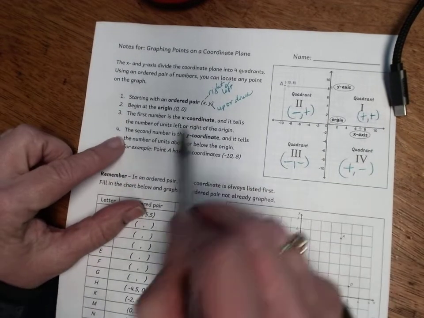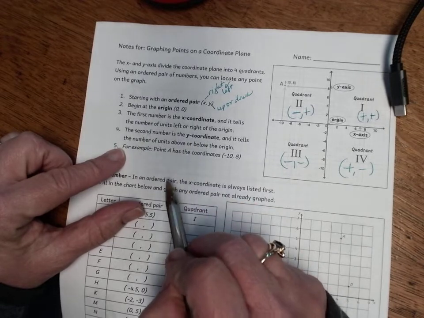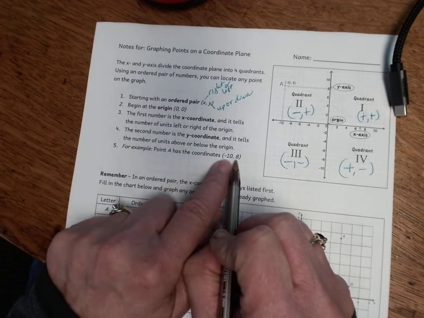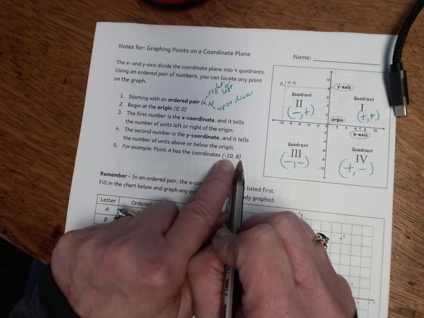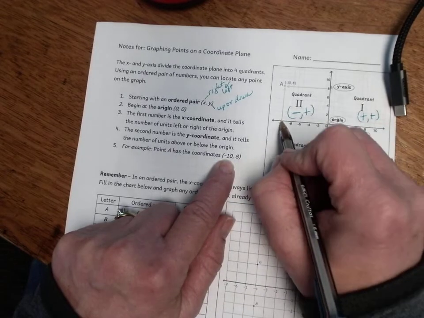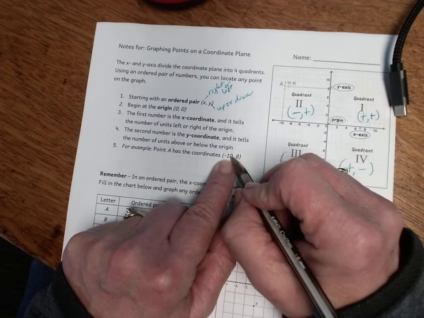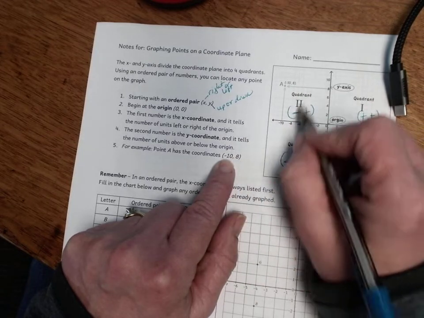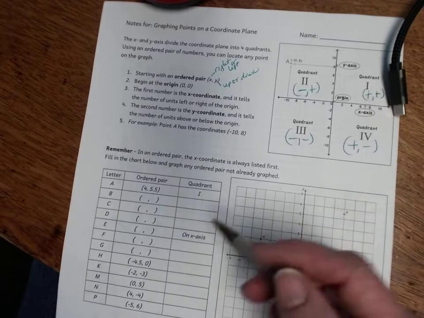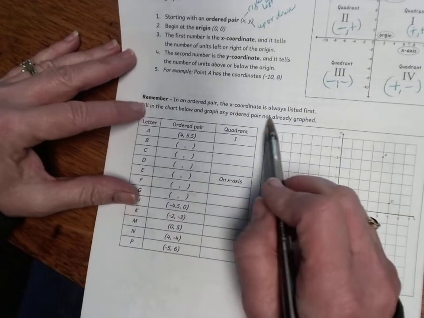First number tells you the x-coordinate. Second number is the y-coordinate. So for example, point A has negative 10, 8. That means you're going negative 10 to the left and positive 8 up. So your first number always tells you right or left, second number up or down. All right, so now here's what you're doing. In the ordered pairs, the x-coordinate is always listed first.